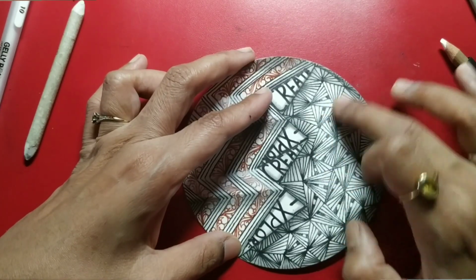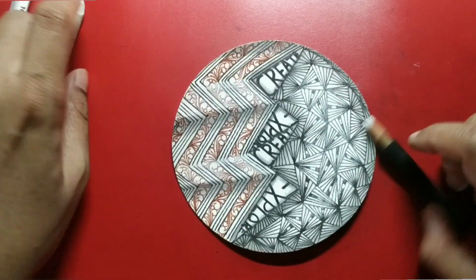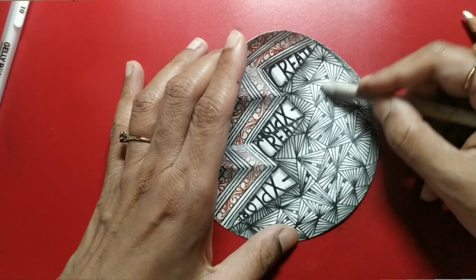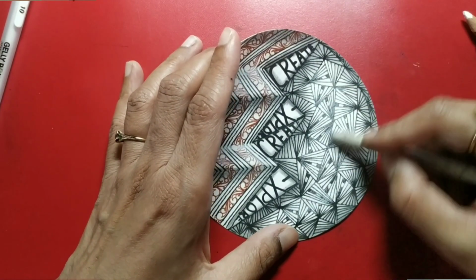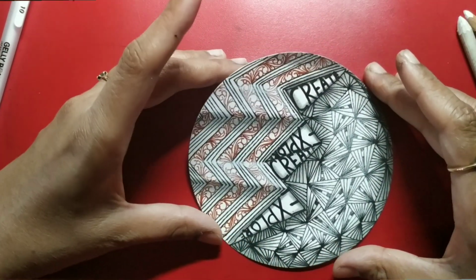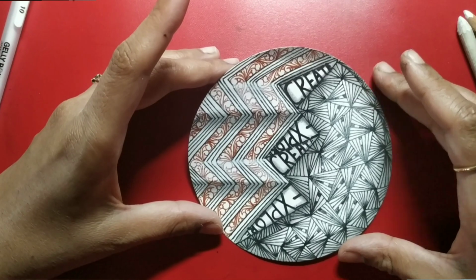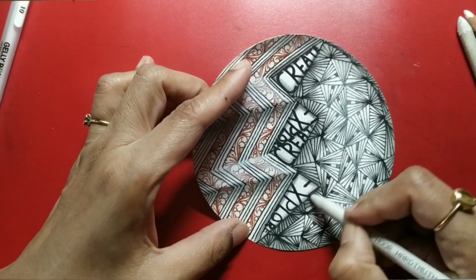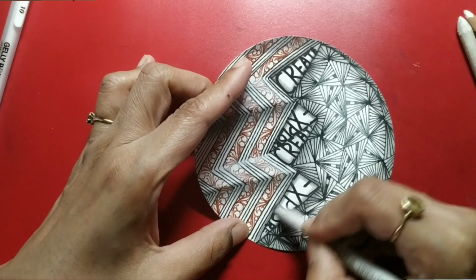You can use your blending stub if you have it handy. I do have it handy. If there is still some patch, you can just clear it off. And your tile is ready. That's Bijouism, create and explore. You don't have to do anything else.